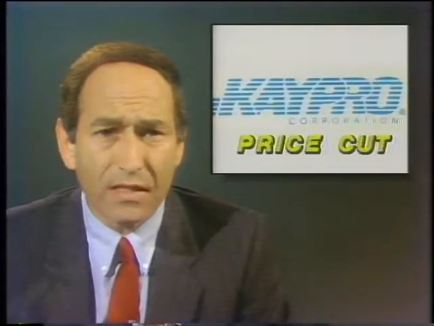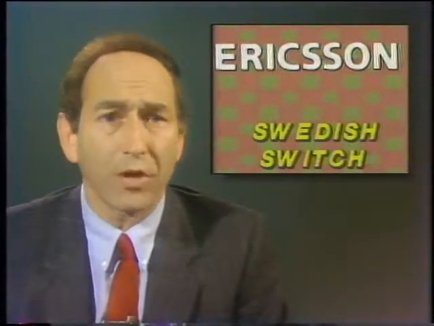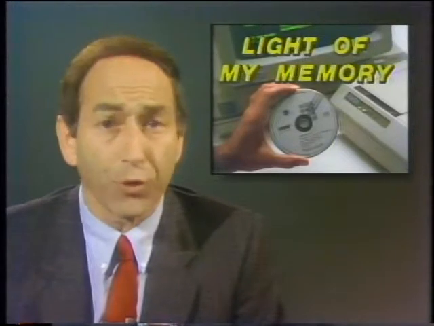Kpro has cut the price of two of its PC compatibles, the 16E and the 162E. Prices slashed about 20%. Ericsson is calling it quits in the U.S. desktop market. The Swedish company says it will focus on telecommunications and network products instead. Digital Equipment Corporation has announced a major move in CD-ROM technology. DEC will sell a CD-ROM drive for the Rainbow and the IBM PC. DEC will also be selling databases on Laserdiscs.